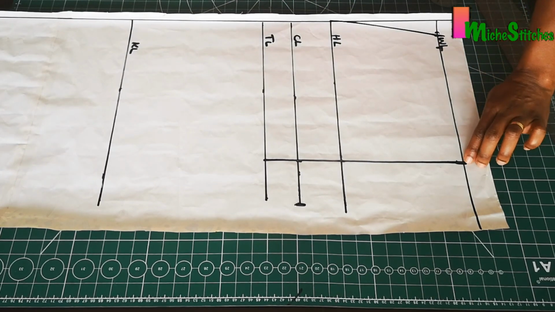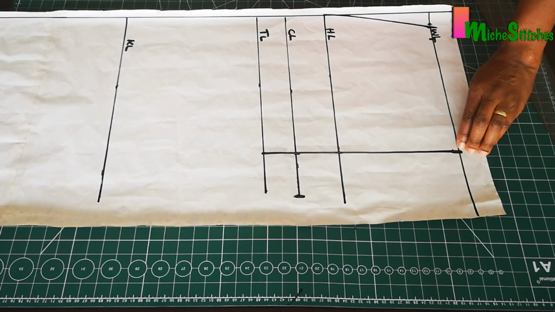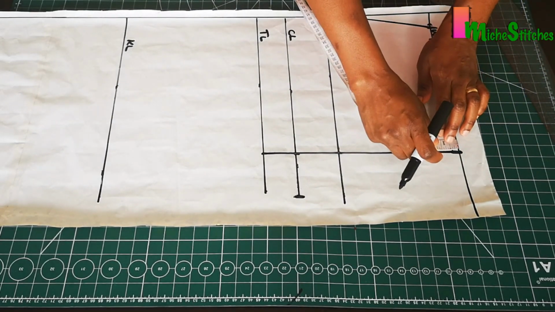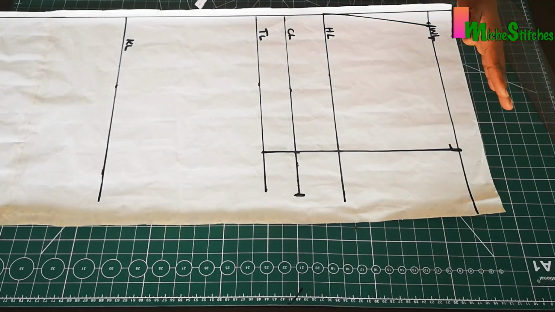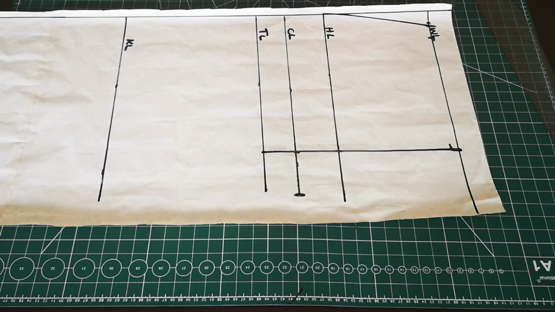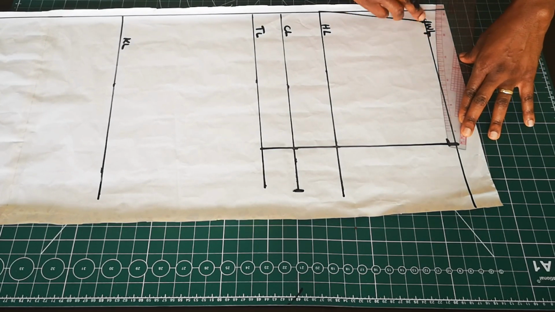Now the next thing we're going to do, when you come to your waistline, you want to reduce the waist a little bit, just by 0.5 inches. This is going to make your trouser sit well on that waistline, like, you know, your front bit is a bit shorter than the side. So now we're going to connect that straight to our actual waistline.